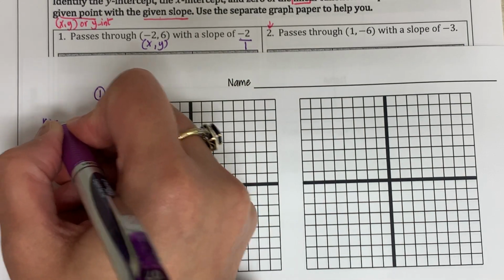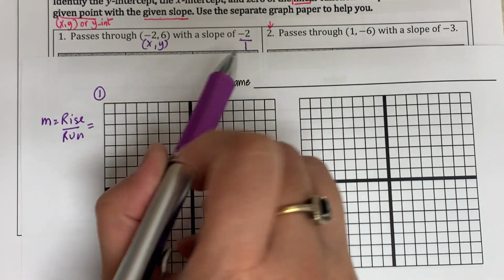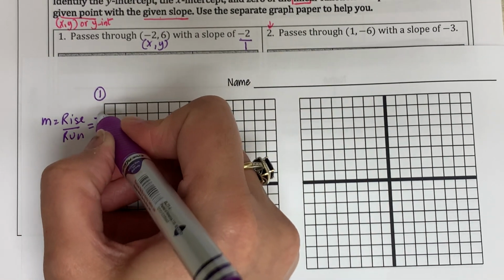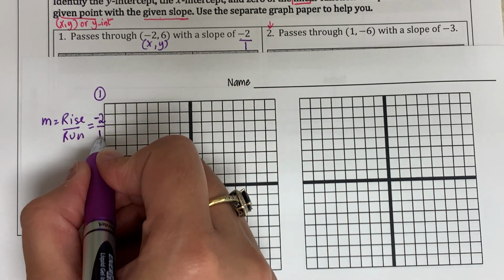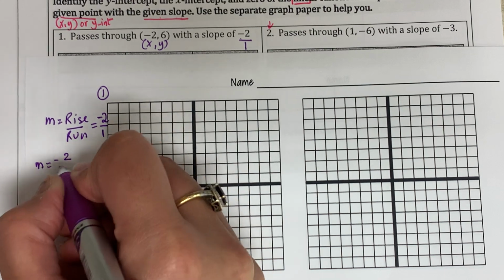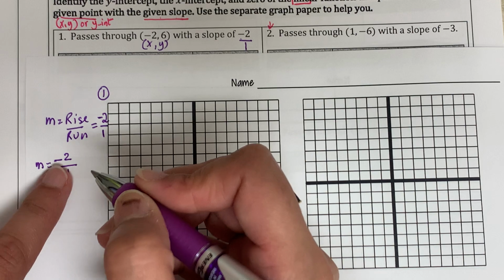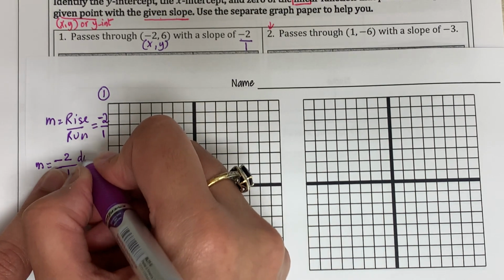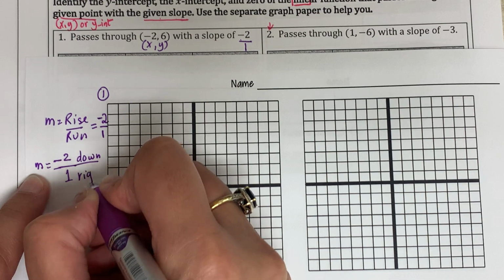Slope is rise over run. Rise over run is given to me as -2. There's nothing in the denominator, so it is 1. So slope is -2 over 1. -2 means 2 down, and positive 1 means to the right.